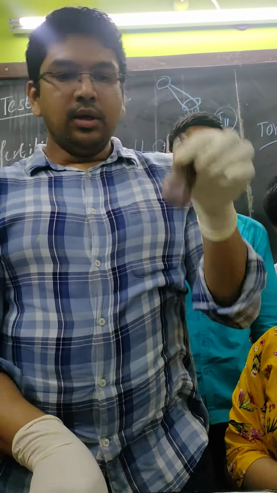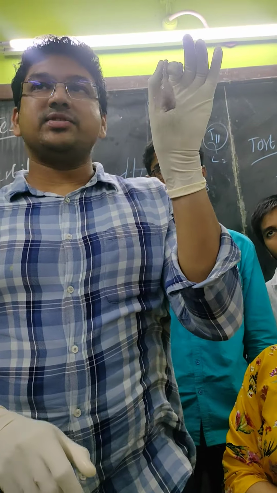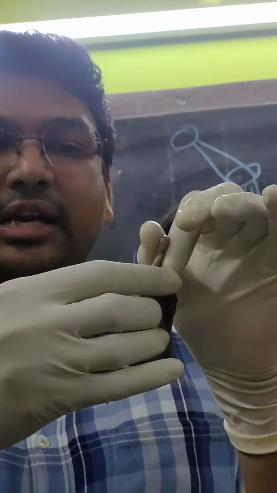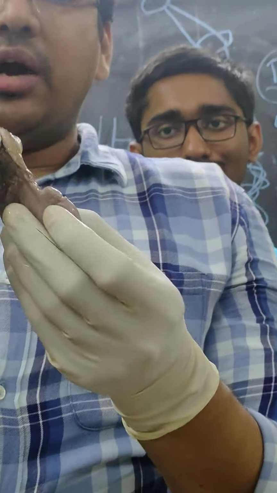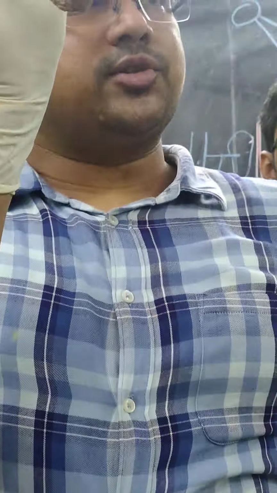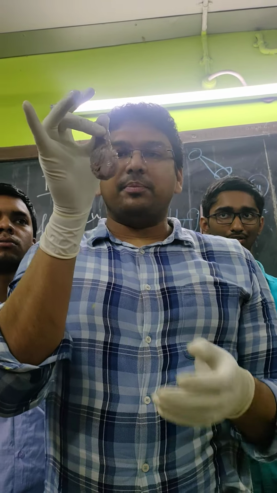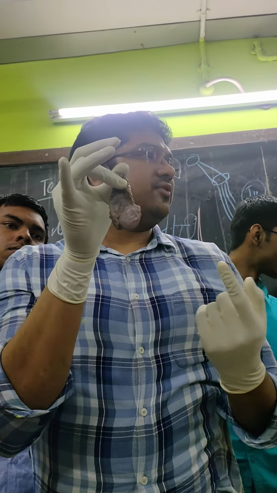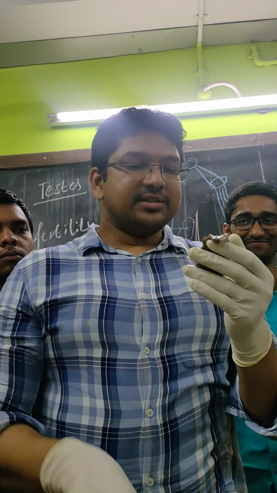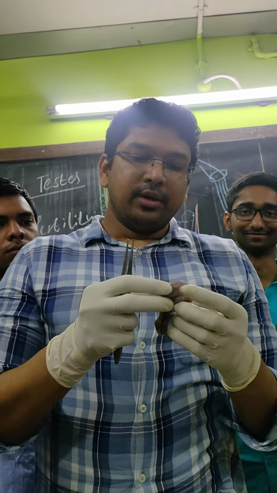So how to identify whether it is the right testis or left testis? First of all, how to hold it in anatomical position? You have to hold just the spermatic cord, so automatically it will fall into its own anatomical position. But whether it is the right or left testis, how to identify? The sinus of the testis. So where is the sinus?